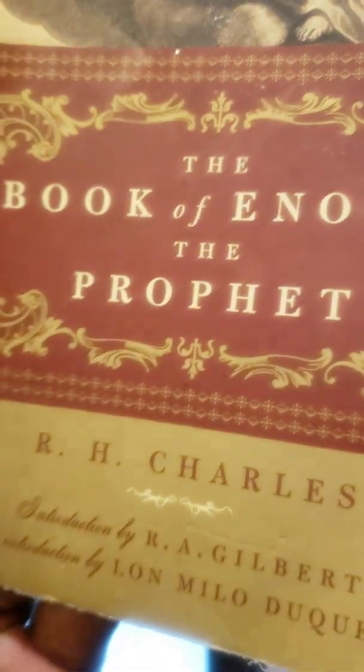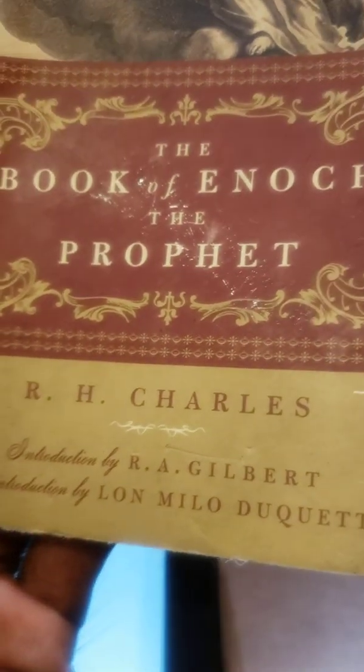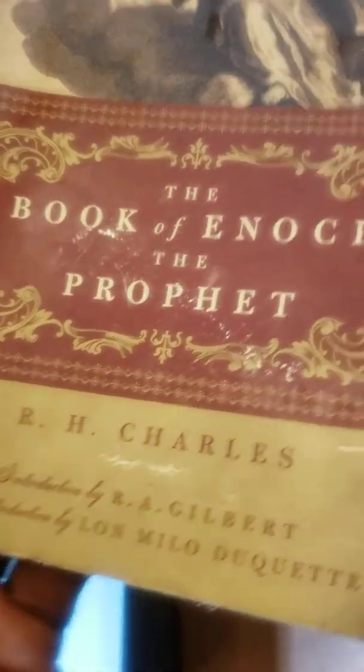So once again, I have two versions of the Book of Enoch. Maybe not versions, but copies published by different people or groups, whatever. And they both say the same thing: the Book of the Course of the Heavenly Luminaries.